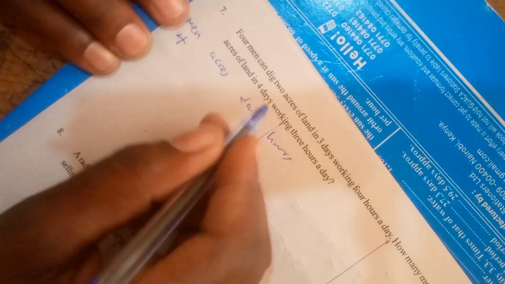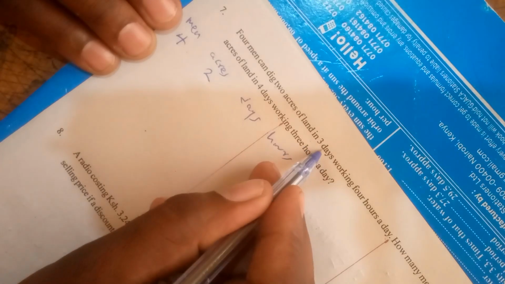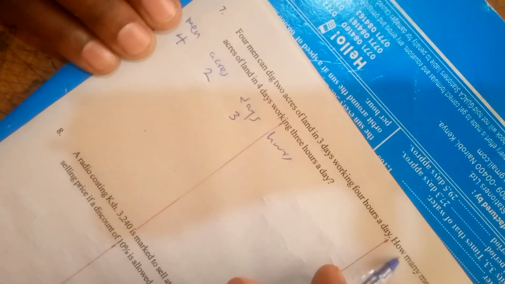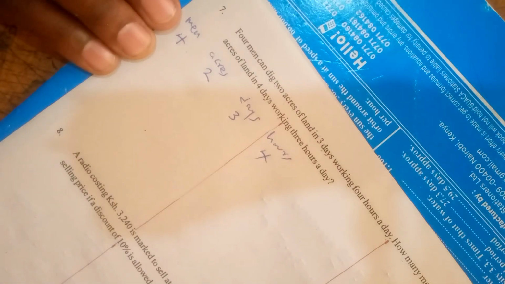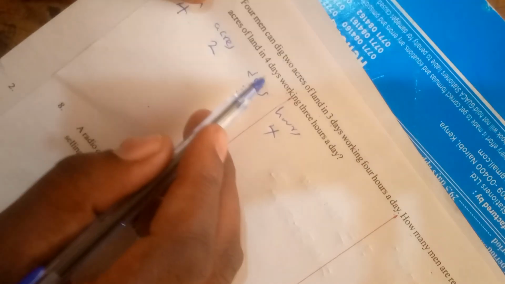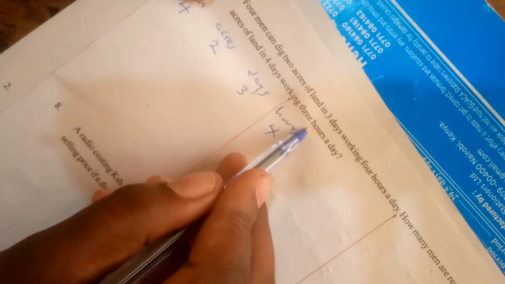So the information given is actually 4 men can dig 2 acres of land in 3 days, by working 4 hours a day. And the question is asking, how many men are required to dig 5 acres of land in 4 days, working 3 hours a day.